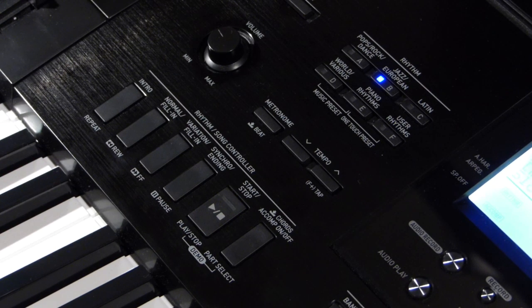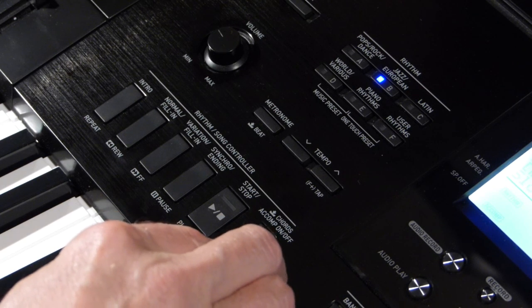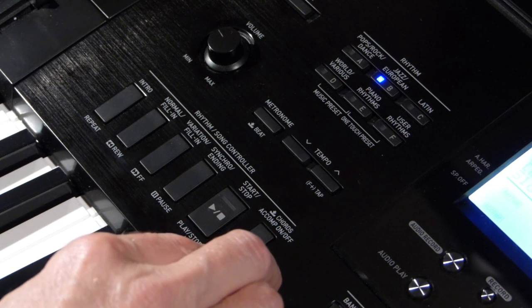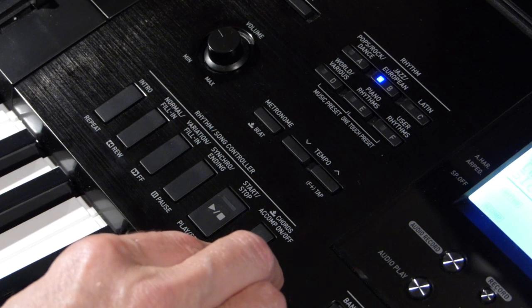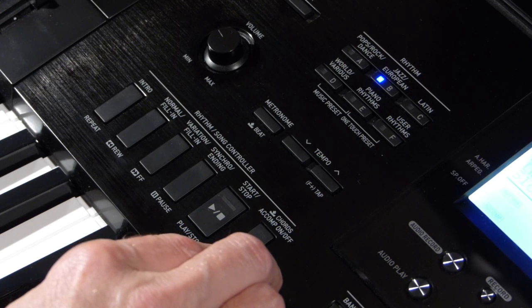So I hope everybody's understanding how the accompaniment works here. You've got some tricky things to understand in this Casio Chord full keyboard and Casio 1 fingering.